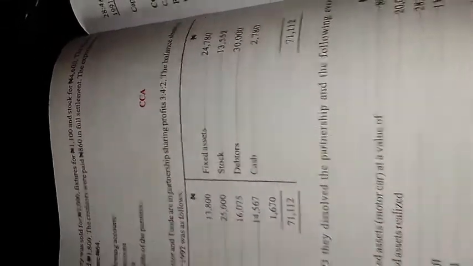Now, in the note, we are given 7 steps to follow when a partnership business is being dissolved. The first step is to debit all assets to the realization account. That is, at the book value, the figure you have in the balance sheet will be debited to the realization account.